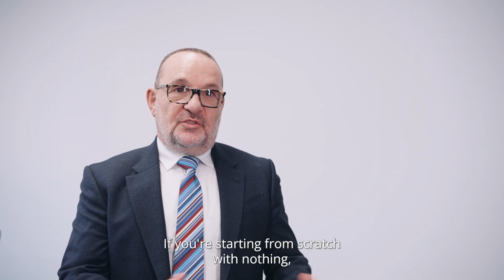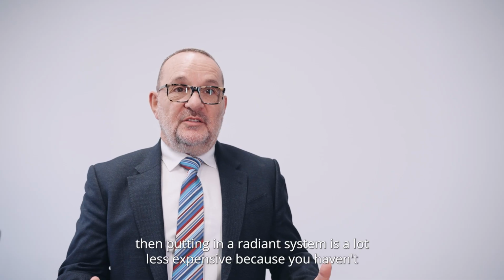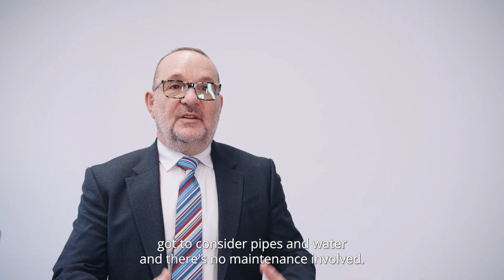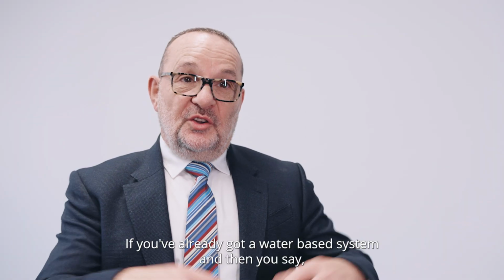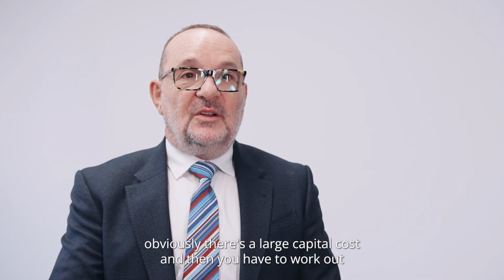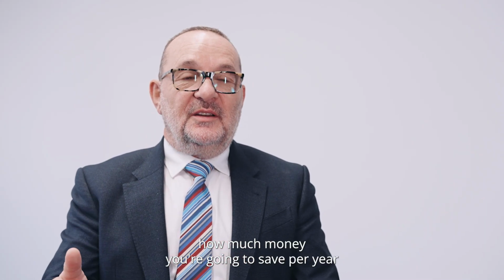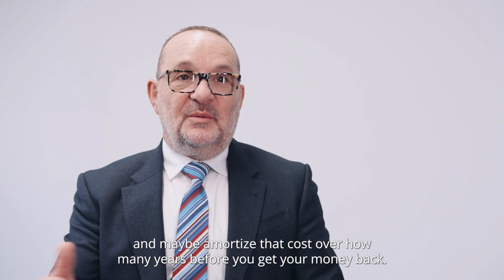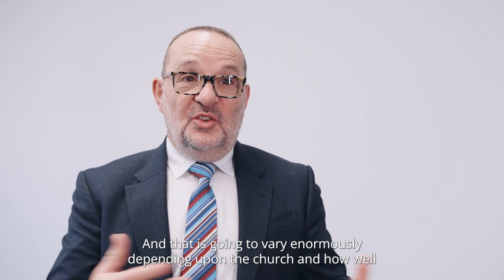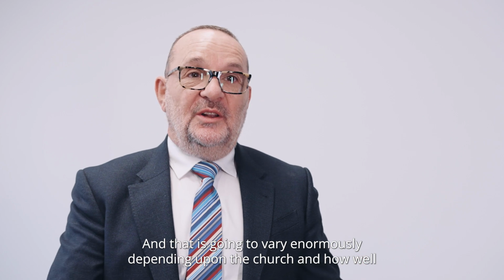If you're starting from scratch with nothing, then putting in a radiant system is a lot less expensive because you haven't got to consider pipes and water and there's no maintenance involved. If you've already got a water-based system and you say we're going to put in radiant, well obviously there's a large capital cost, and then you have to work out how much money you're going to save per year and maybe amortise that cost over how many years before you get your money back. And that is going to vary enormously depending upon the church and how well it's used.